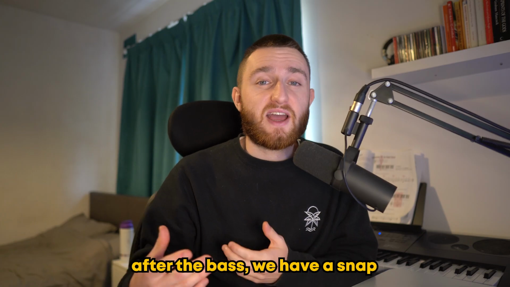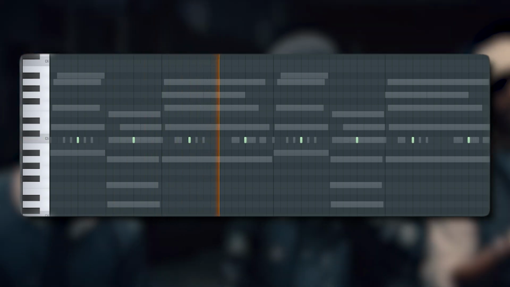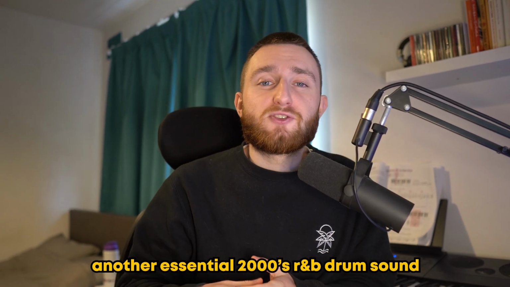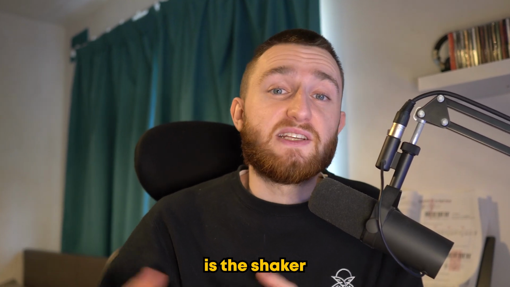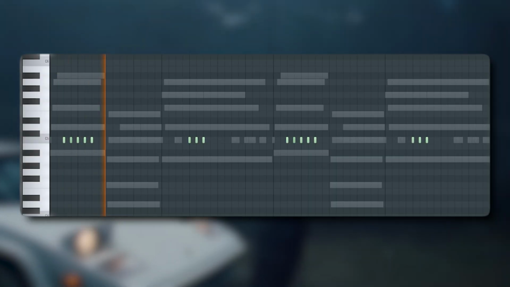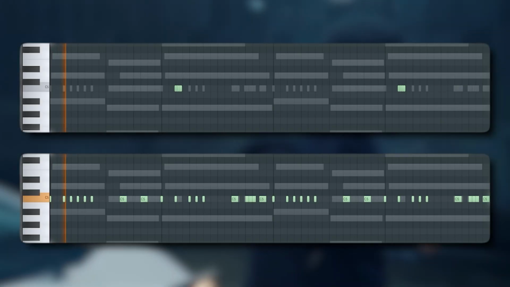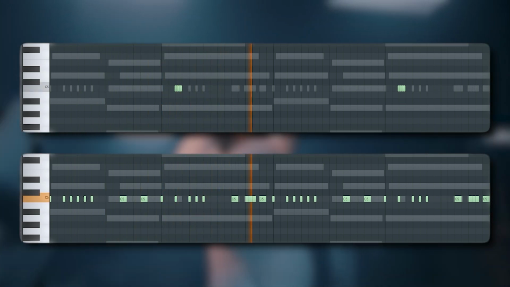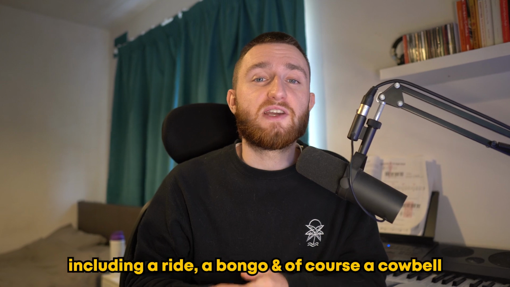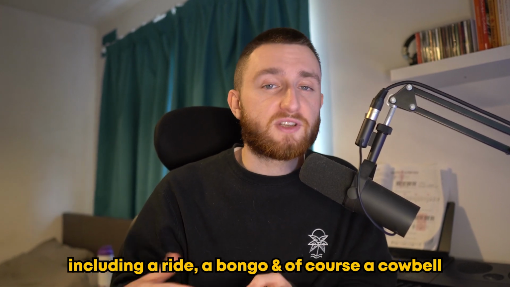After the bass, we have a snap. Another essential 2000s R&B drum sound is a shaker. After that are 2 modern hi-hat sounds. Then we have 3 percussive sounds, including a ride, a bongo, and of course, a cowbell.